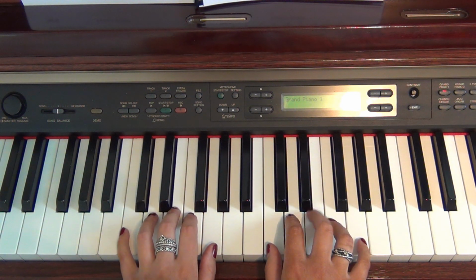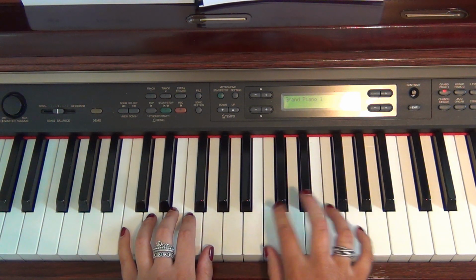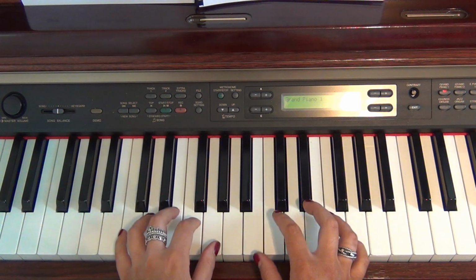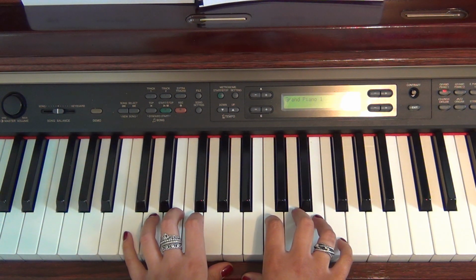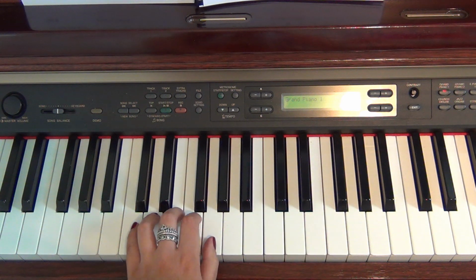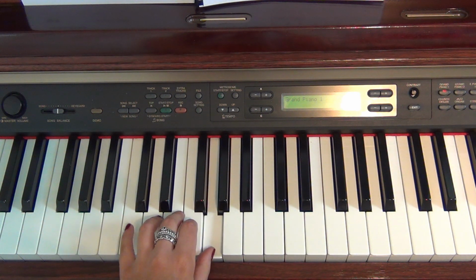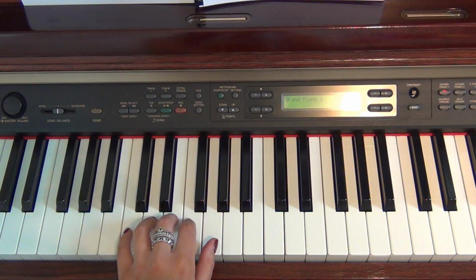So again, it might help to do this hand separately, have a go at the right hand, then have a go at the left hand before putting the 2 together. The good news about this is that the left hand is just C, G, C, G, C, G, C, G, D, G, D, G, and then back to C and G. So the left hand, I've purposefully made it so the left hand actually isn't doing anything complicated here.